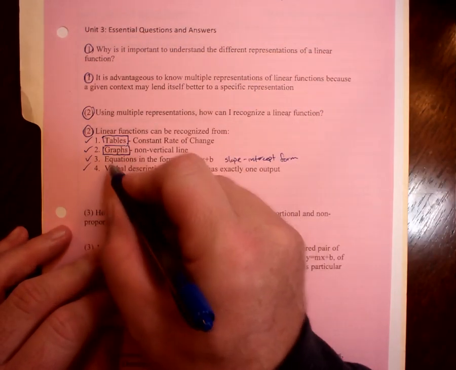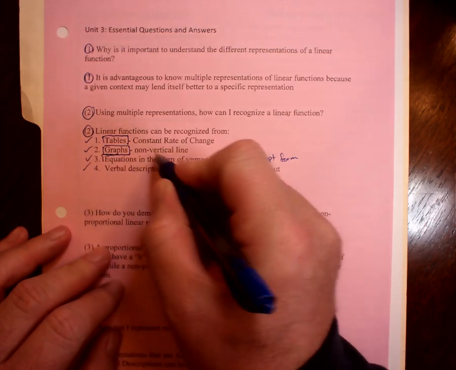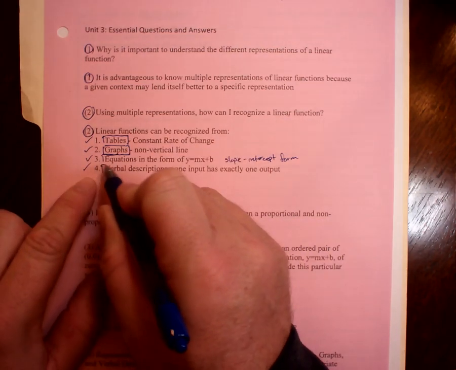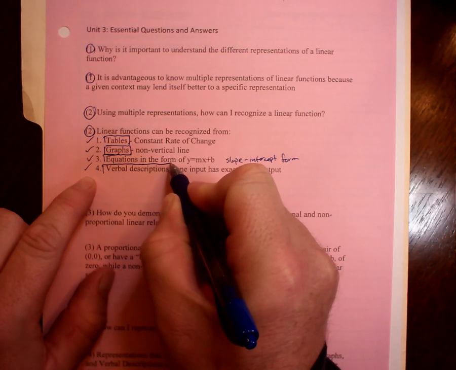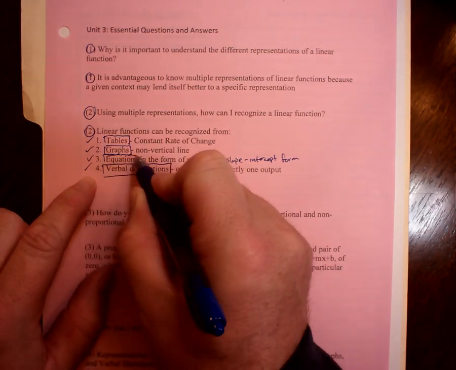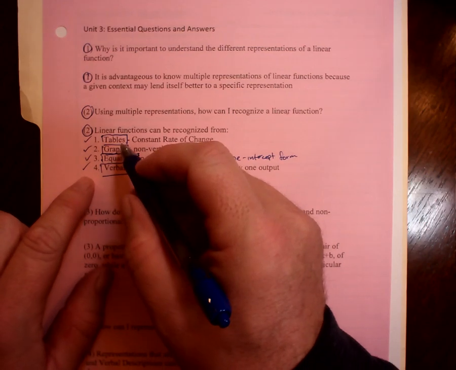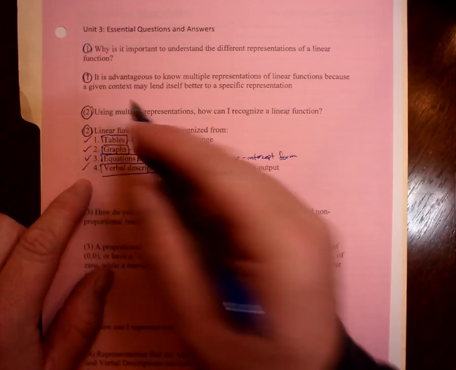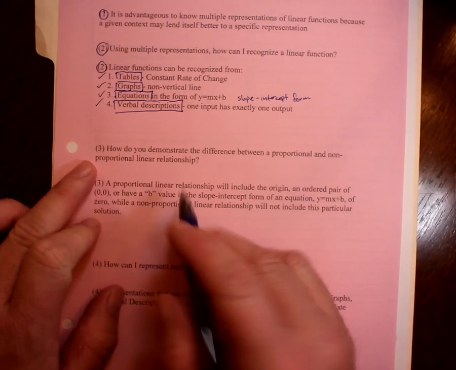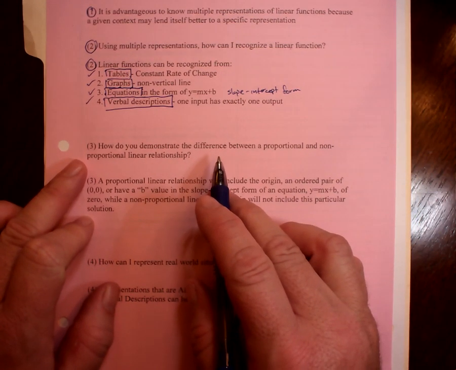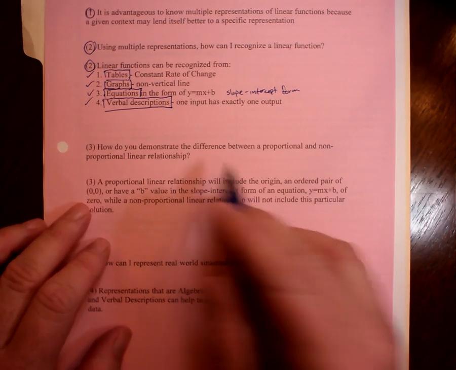We're talking about when you have some data, maybe it's easiest to understand it as a verbal description. It might be better to write it as an equation, or it might be better to show it as a graph.